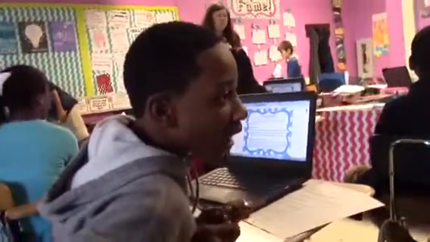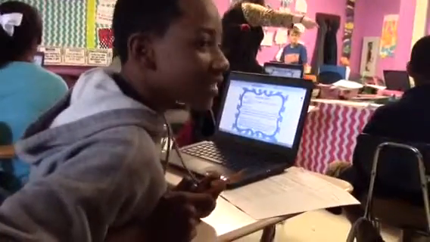Identify means to find it, and then to interpret means to know why you have found text evidence. I don't think you're finding text evidence that has to do with what you're writing.